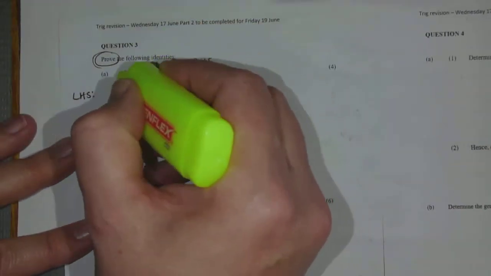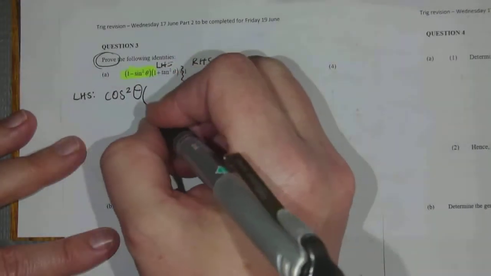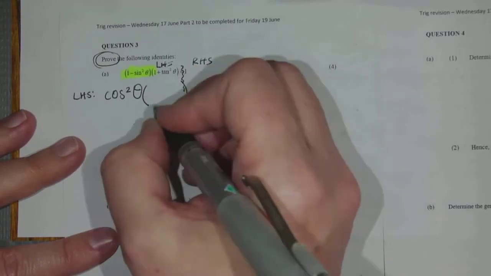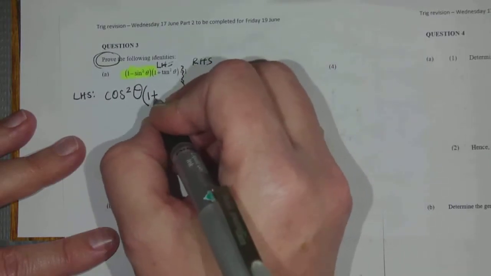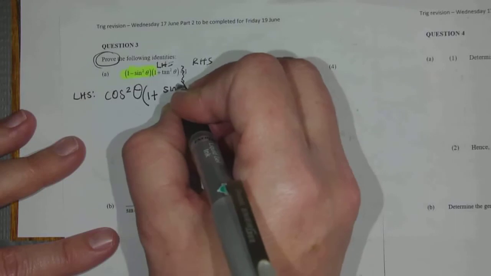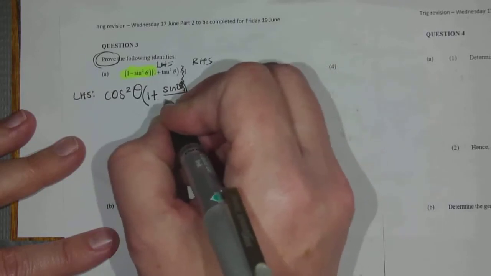Okay, so focusing on my left-hand side, I can identify that this 1 minus sine squared theta is actually an identity, because I can replace it with cos squared theta. Instead of writing 1 plus tan squared, I can write 1 plus sine squared theta over cos squared theta.